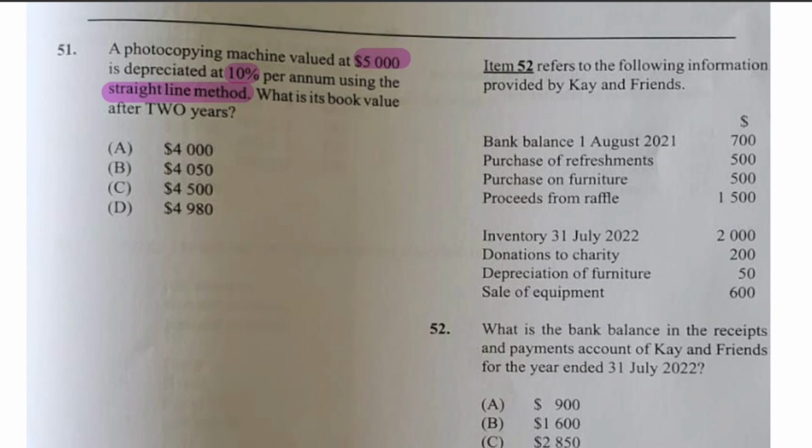So $5,000, find 10% of this, and this is going to give you 500. So this here is the depreciation for 1 year. So they're asking for the book value after 2 years.